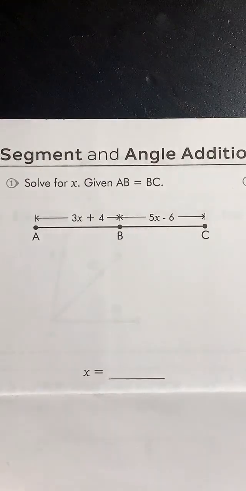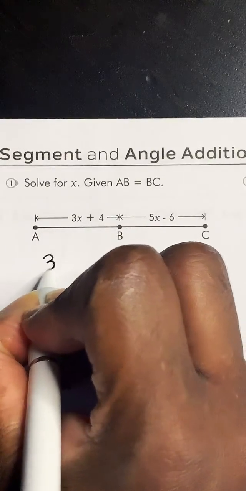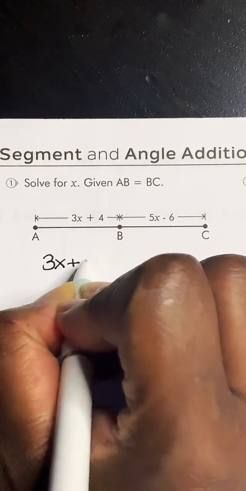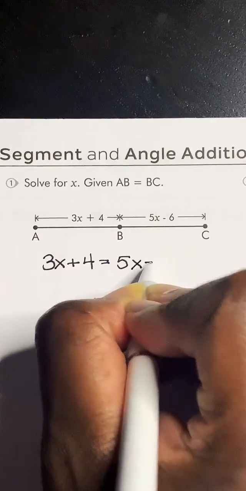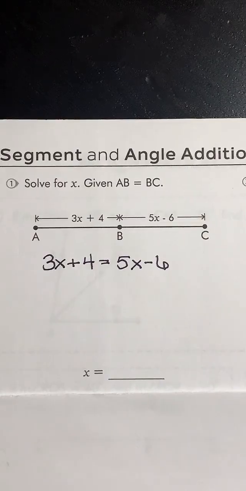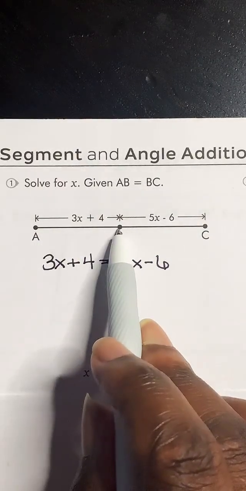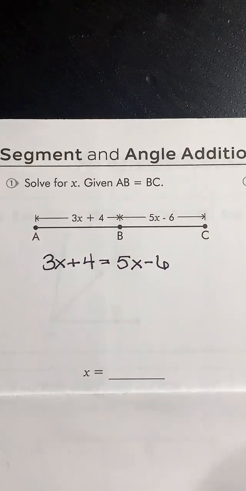So what are we going to do with those two expressions? Since they're both equal to each other, they're saying that this segment AB is the same length as BC, so you make it equal to each other.